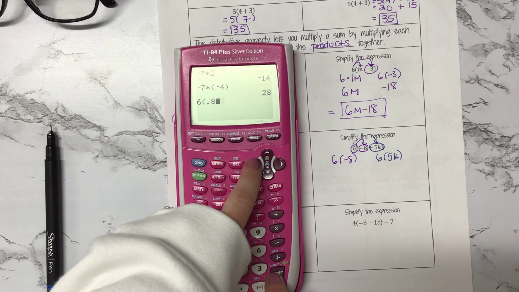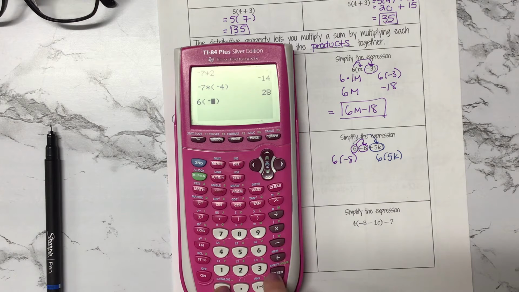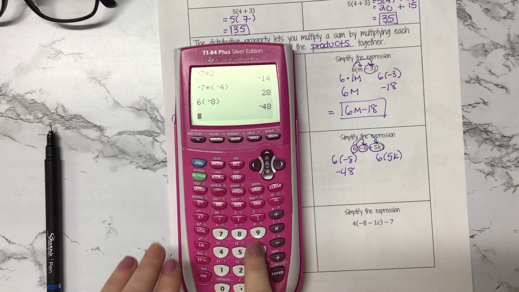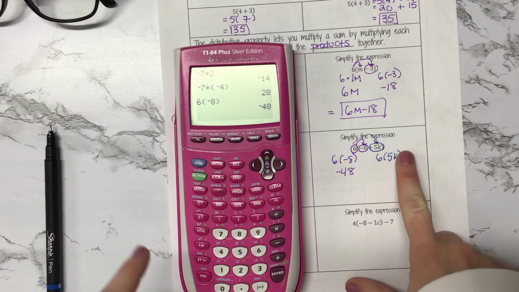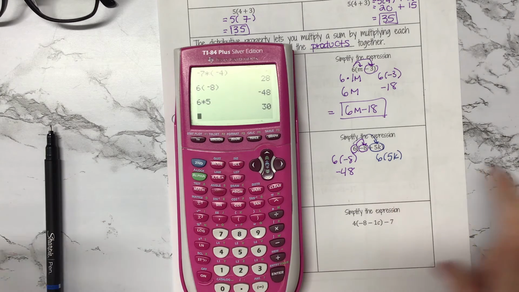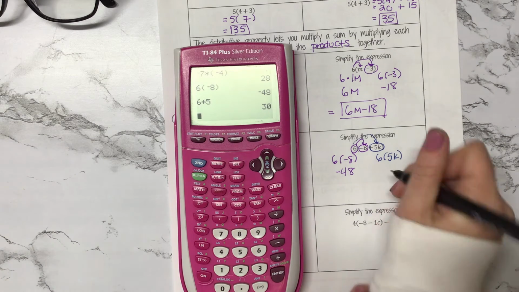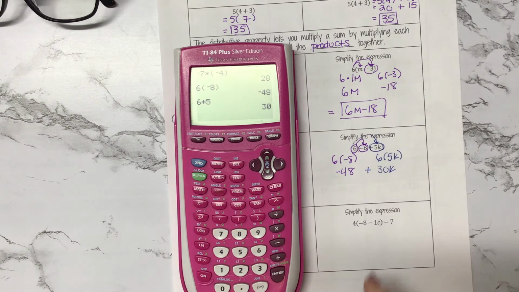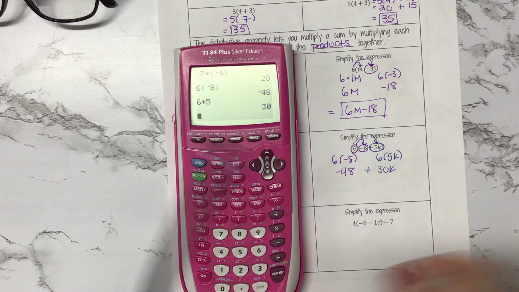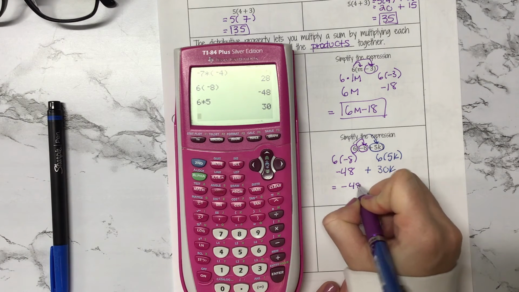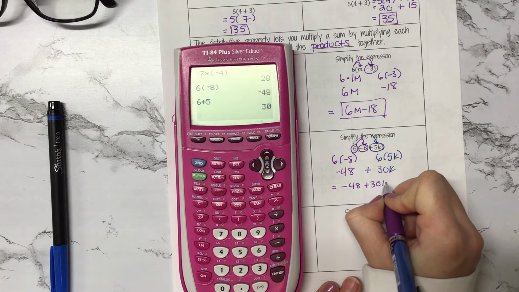Oops. Let me change that to a negative. It's negative 48. And 6 times 5k, I'm going to do 6 times 5 is 30, so 30k. And that's a positive, so I can add it. So our final answer is negative 48 plus 30k.